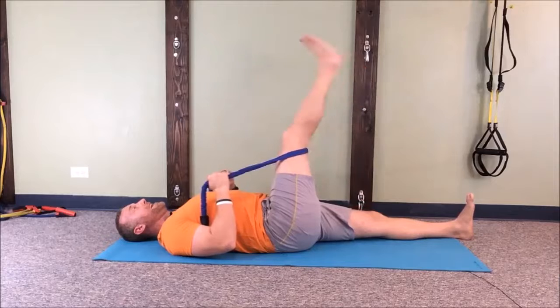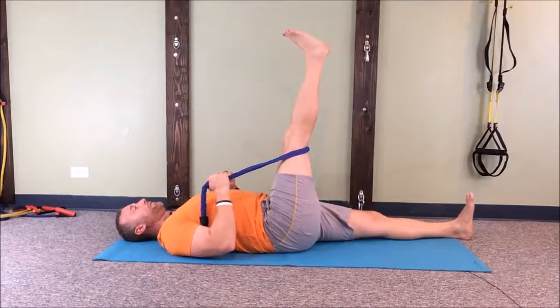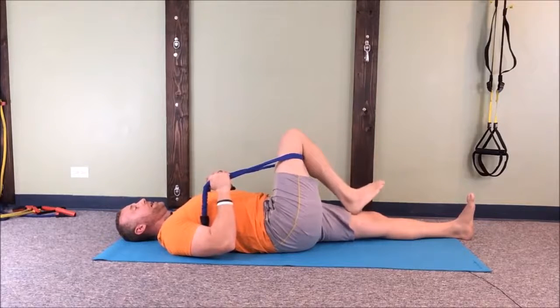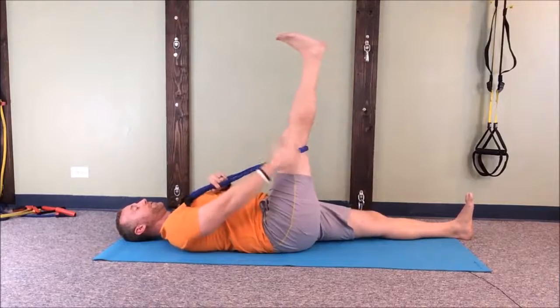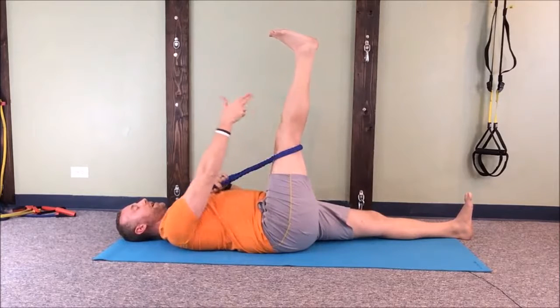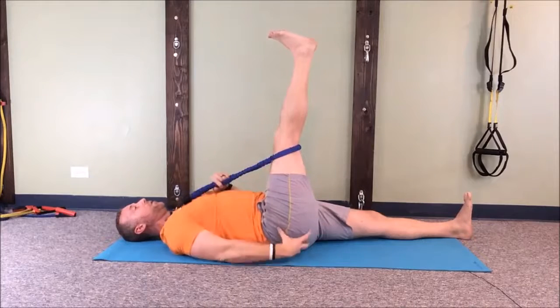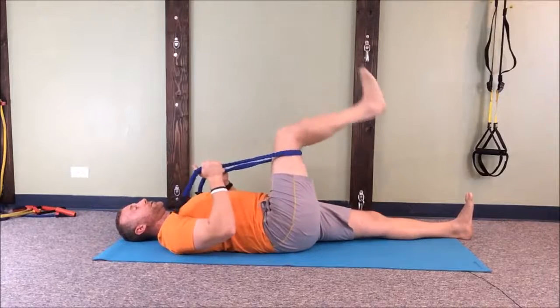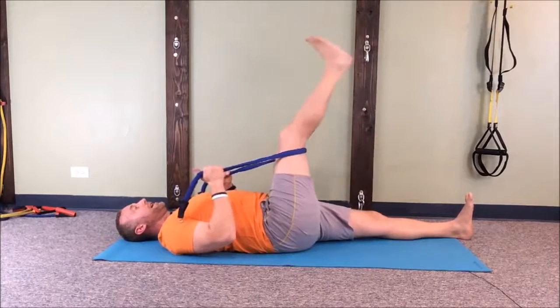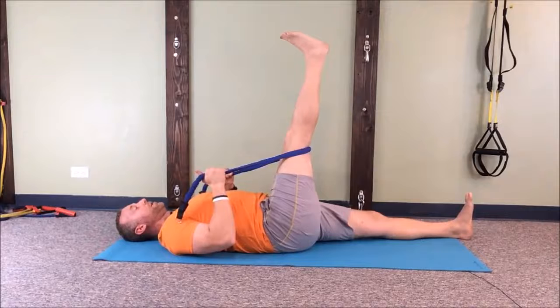So you want to do about 10 of these, and hold it for about 2 seconds and bring it back down. What this is going to do is stretch your biceps femoris, your calf, the lateral calf, your ankle, and also open up your sciatic nerve. So if you have back pain or you have sciatica, this is going to help out as well, okay?